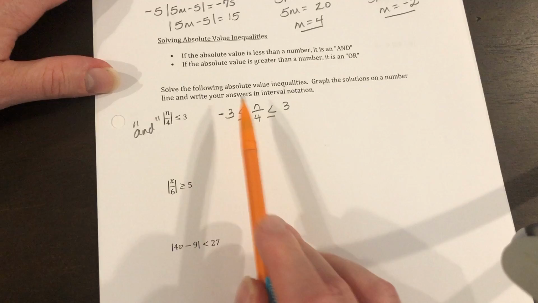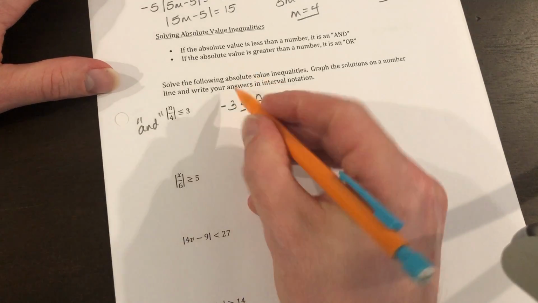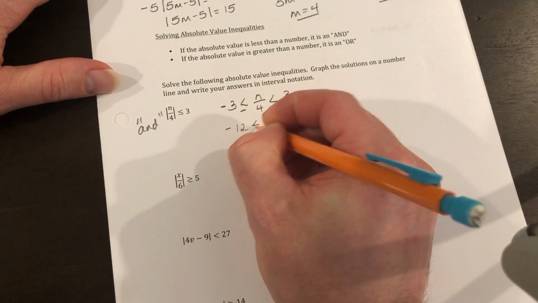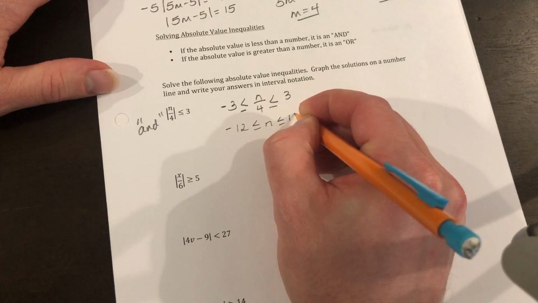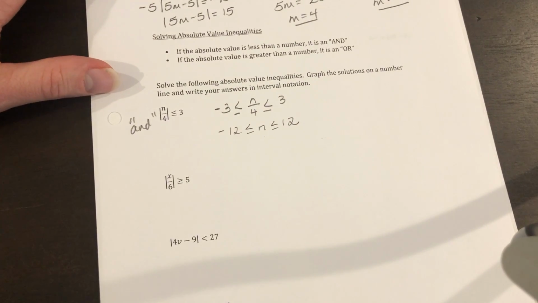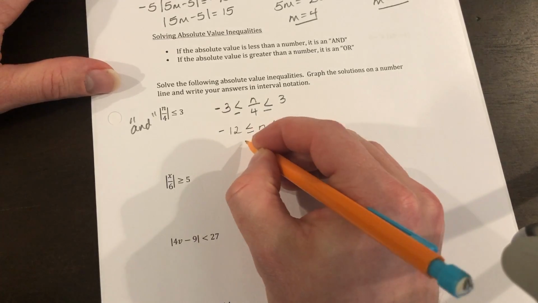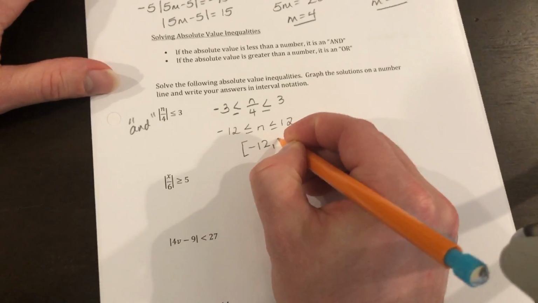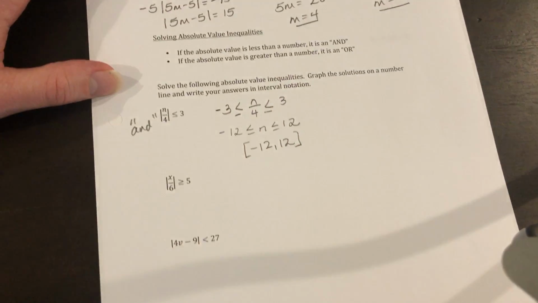Okay, so to solve for n, we're going to multiply both terms by 4. Like that. And if I'm going to write this in interval notation, like it says to do, it's going to look like that. Close brackets because of the equal to signs.